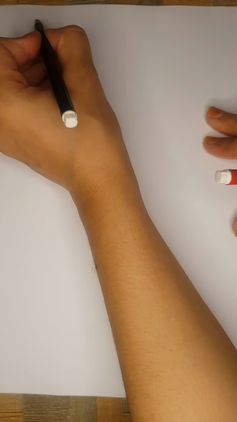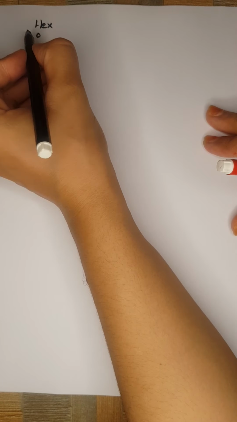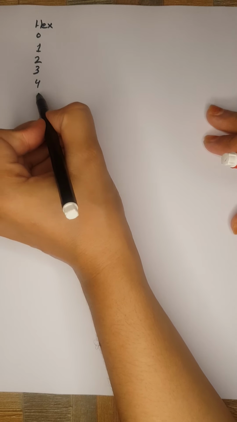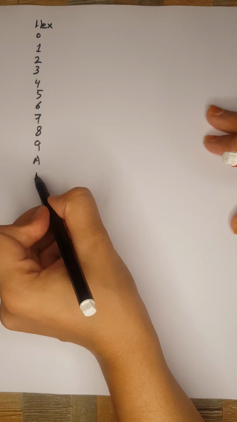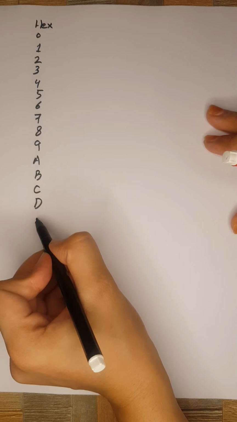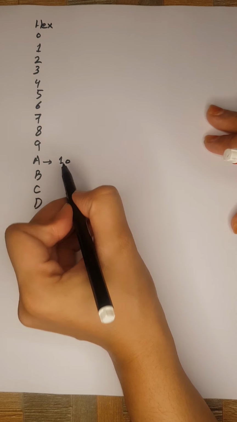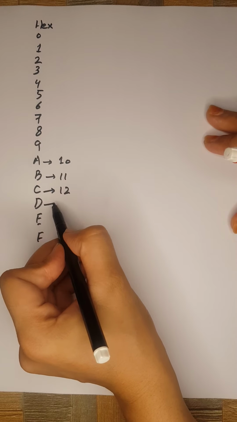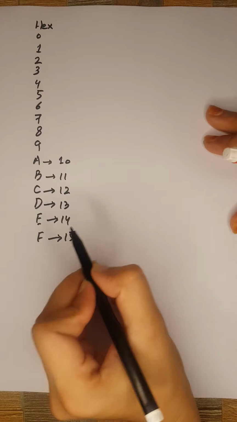The same code for the hex numbers can also be generated, and we can see we have the range of hex starting from 0 to 1 2 3 4 5 6 7 8 9 A B C D E and then F, where A maps to 10, B maps to 11, C is actually 12, then 13, 14 and 15.